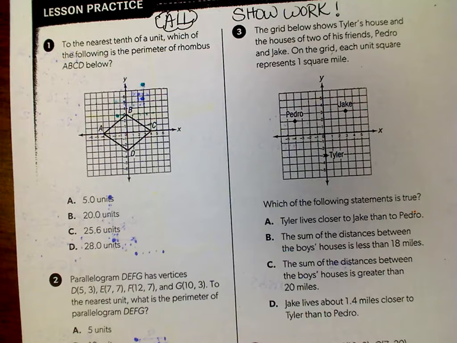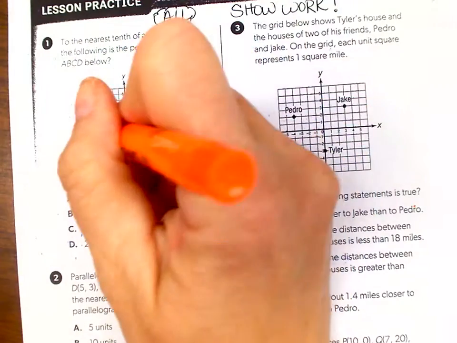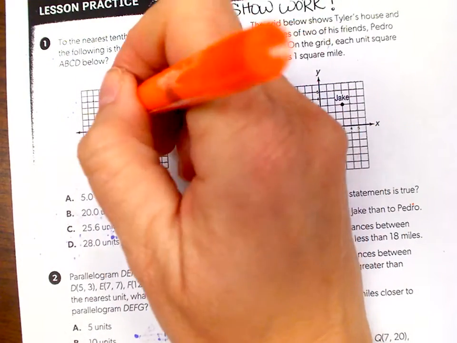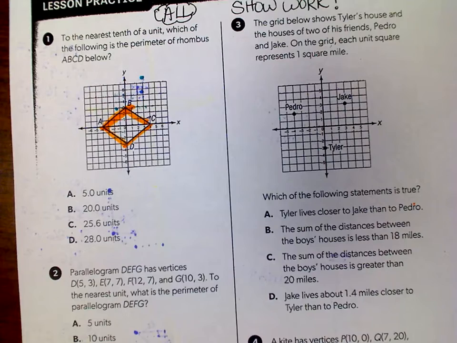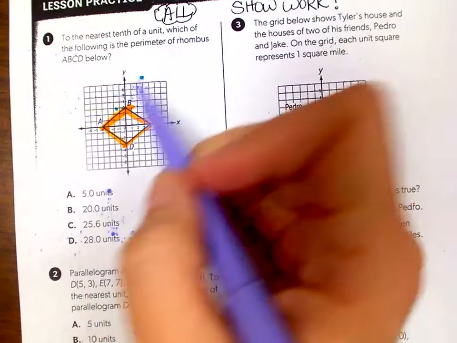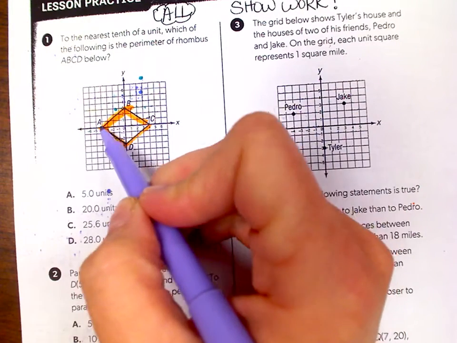Okay, number 1. To the nearest tenth of a unit, which of the following is the perimeter of the rhombus? Perimeter is going to be adding up all sides. But we have to find out what is this one side.